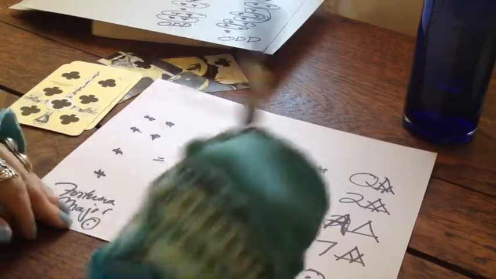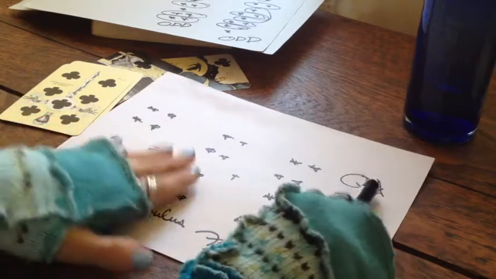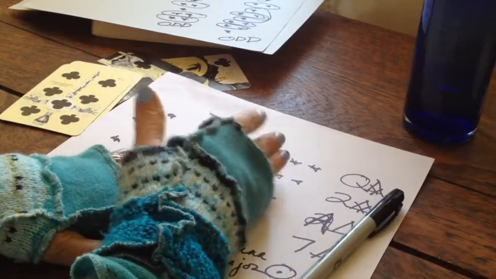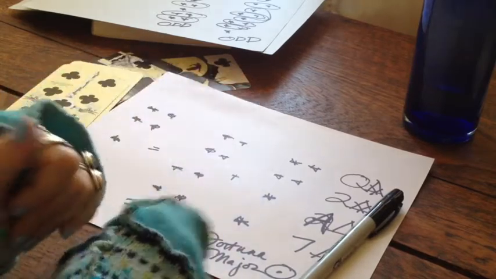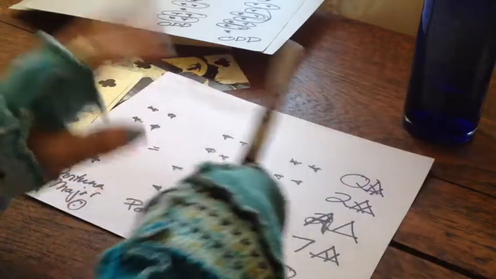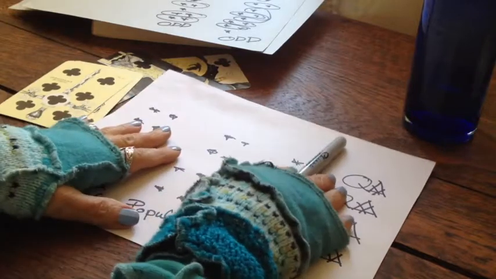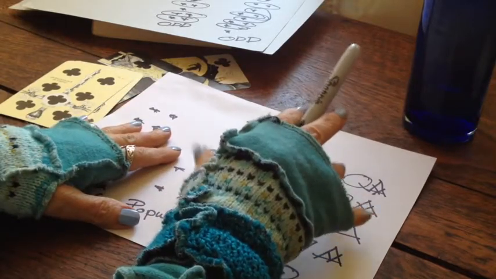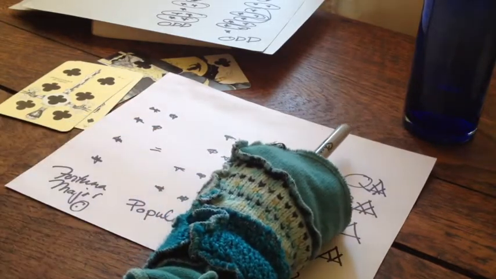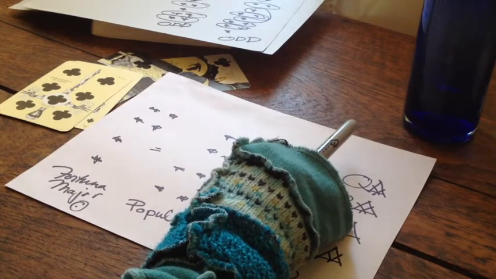But let's talk about these two positions. I've got my number witness on the right, my color witness on the left. Think about this. My number witness is on the right-hand side of my page, where my right hand is, which corresponds to my left brain.